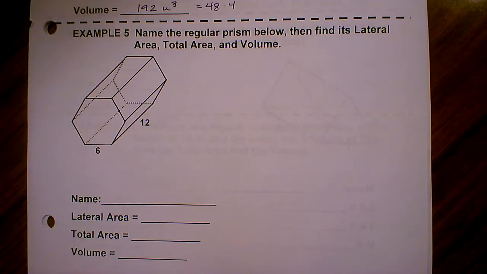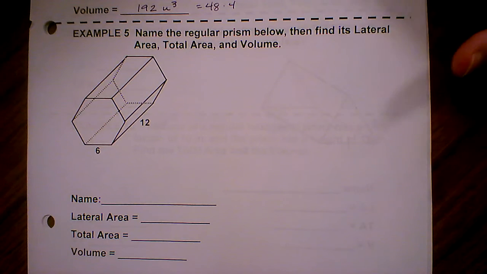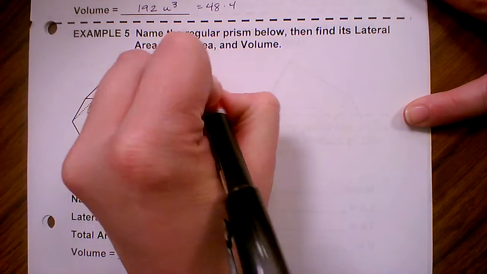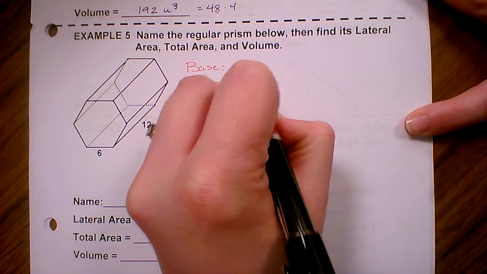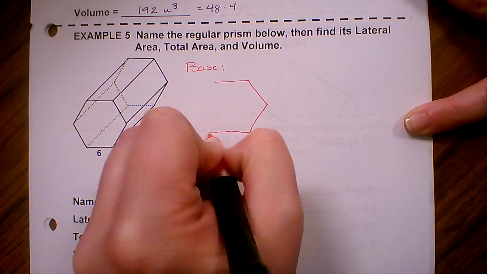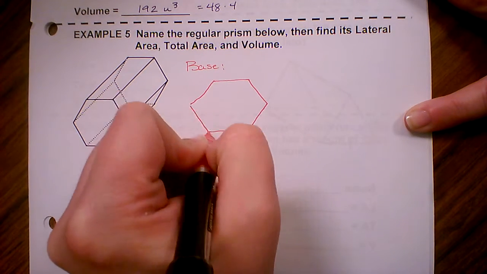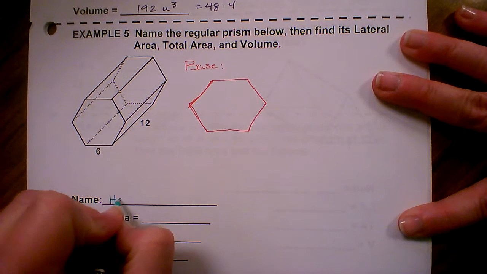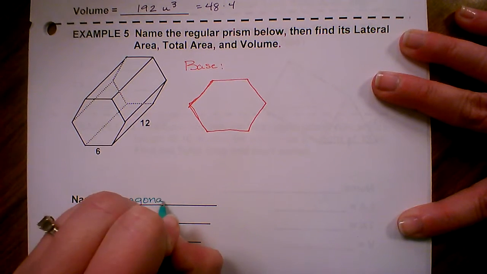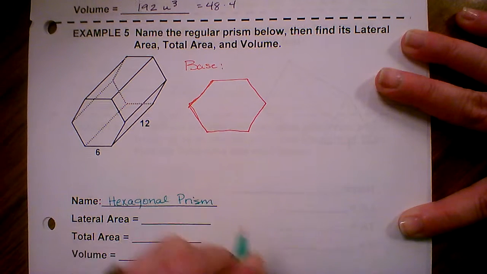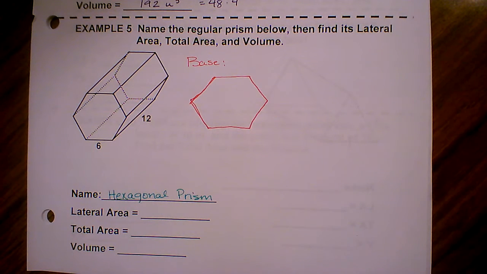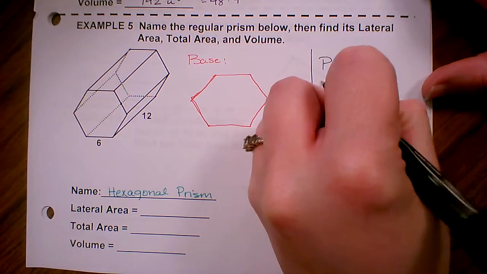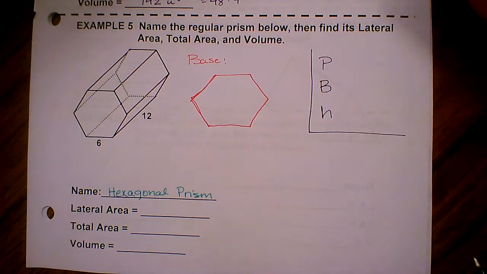The next example, notice that our base is not a triangle or a rectangle here. We have our base, that's a hexagon. So the way we would actually name this prism is a hexagonal prism. We still need to find our peanut butter and honey to plug in. So P, B, and H.